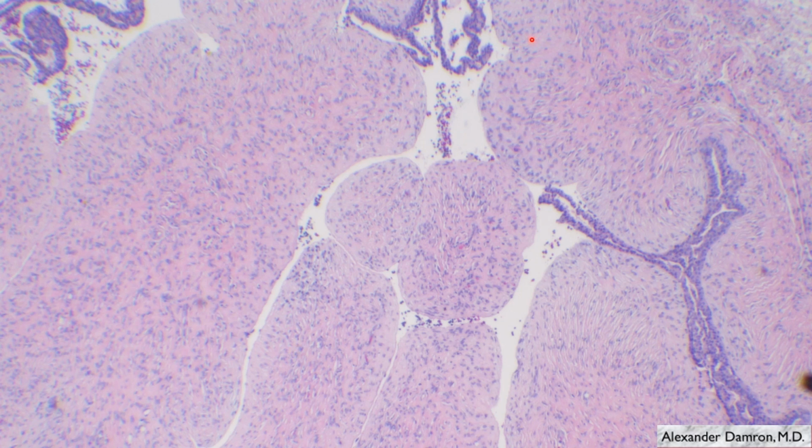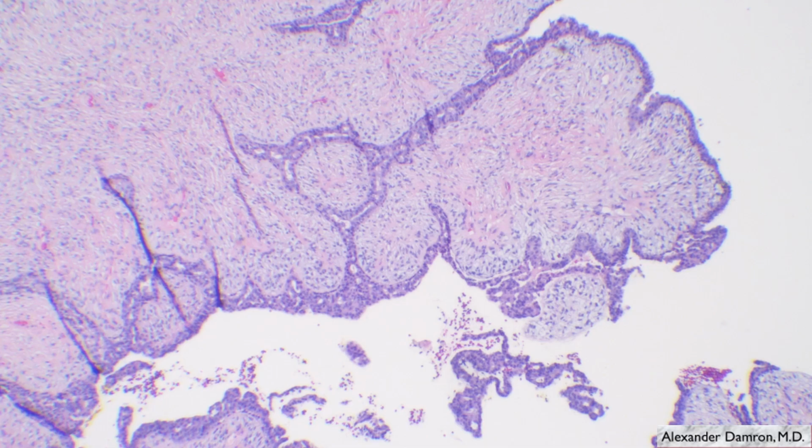And one of the things that we can notice as we're looking at the borders of the stromal cellularity, okay, if you look right here, it's starting to become a little bit more cellular as we're approaching that epithelium. And it's very subtle in this case. This is a very subtle subepithelial condensation. And if we look in other areas, again, this is the same biopsy.